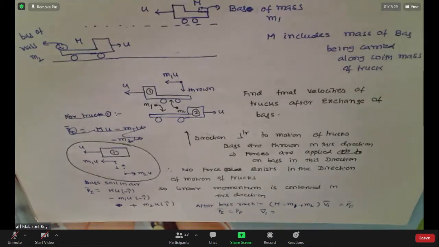I'm getting M2 plus M1 minus capital M divided by M minus M1 plus M2, into U, sorry. Direction is not there, i, j, nothing. It is i cap, sir.